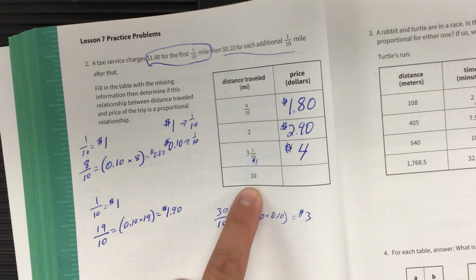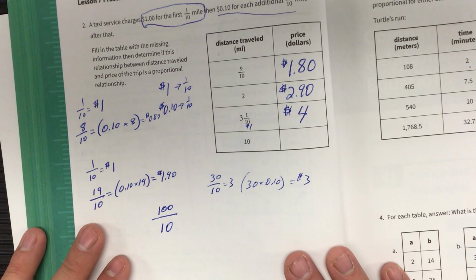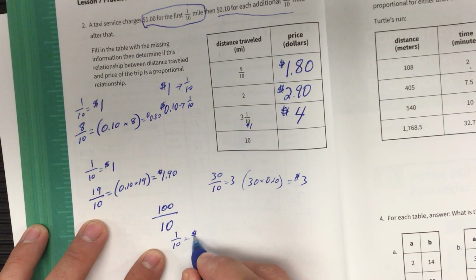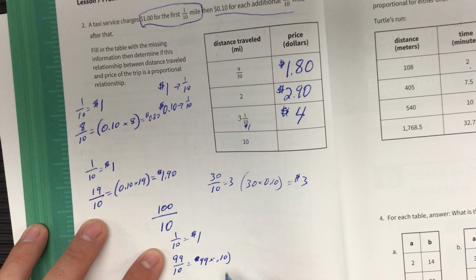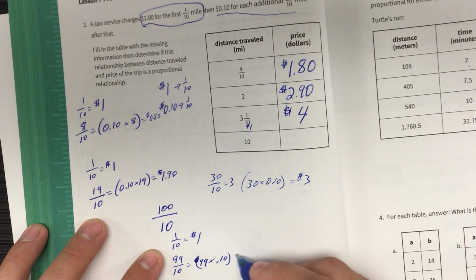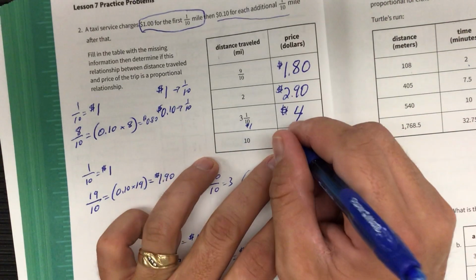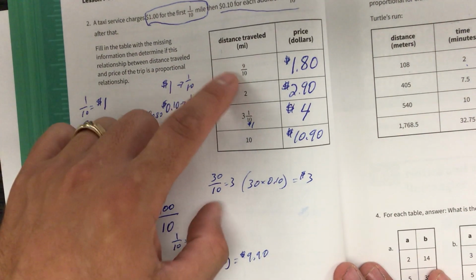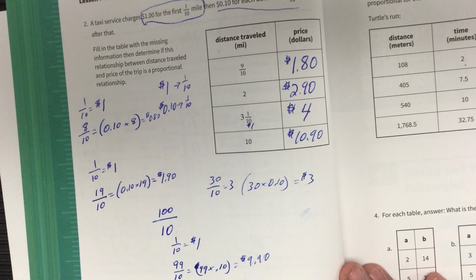10 miles. 10 miles is a total of 100 tenths. 100 divided by 10 is 10. So the first tenth, I get charged $1. And then I have 99 tenths. So 99 dimes. What are 99 dimes worth? $9.90 plus the dollar. $10.90. So it was $1 for the first tenth. You had to subtract a tenth from all those numbers, and then figure out how many dimes you needed to go the rest of the way.